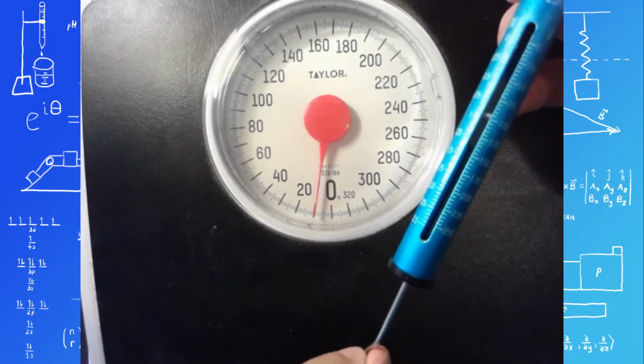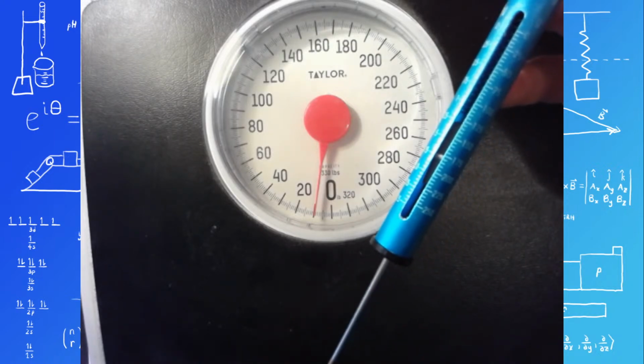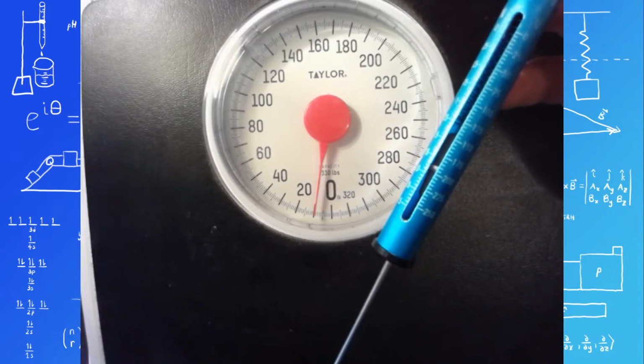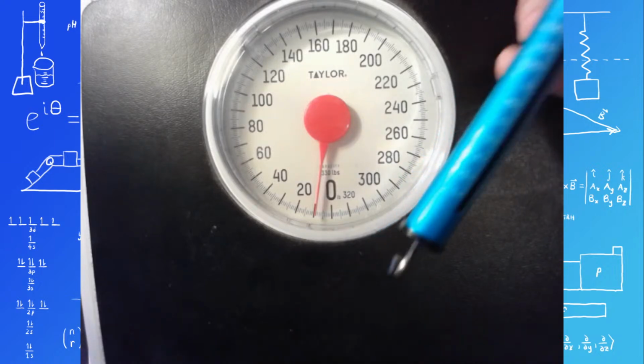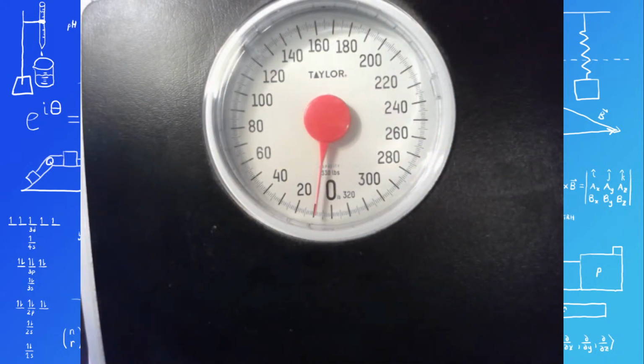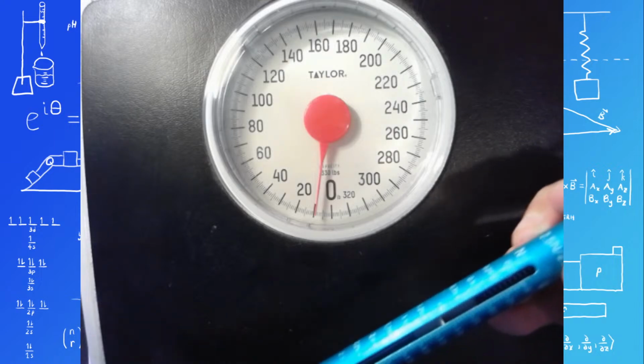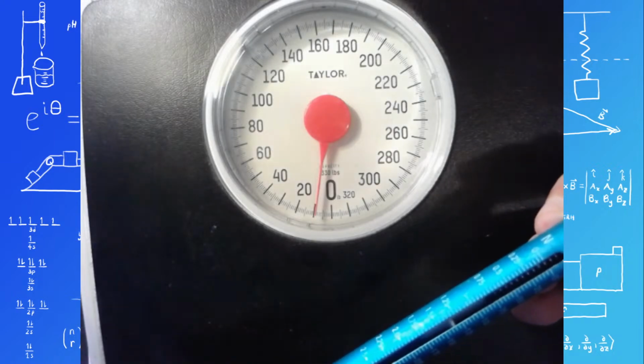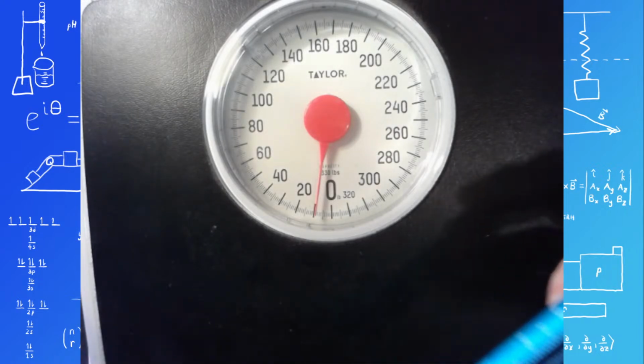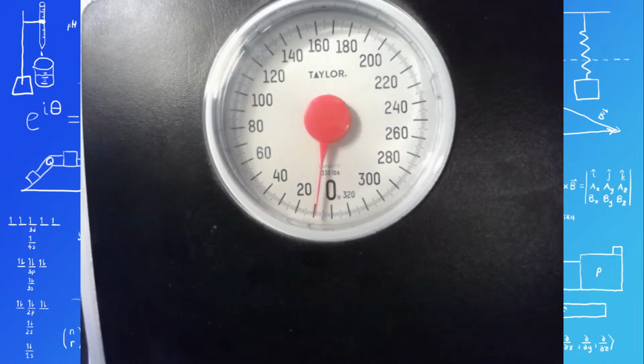The 100 gram mark is exactly half as far of a stretch of the spring as the 200 gram mark. So this is why spring scales are a very useful tool for measuring the force acting on an object. It's convenient because of this proportionality. You know just from how much length it stretches or compresses how much force is being applied.